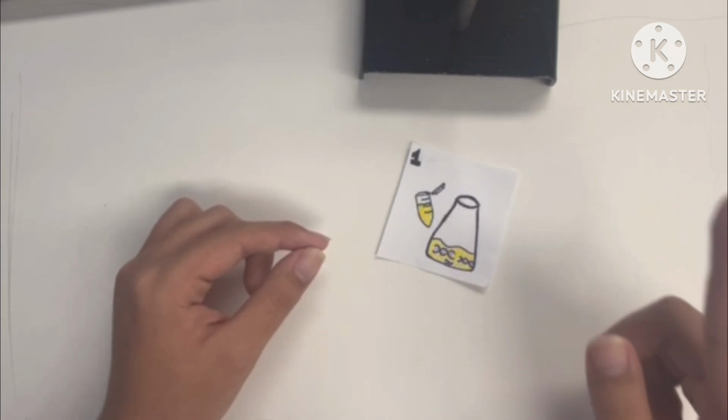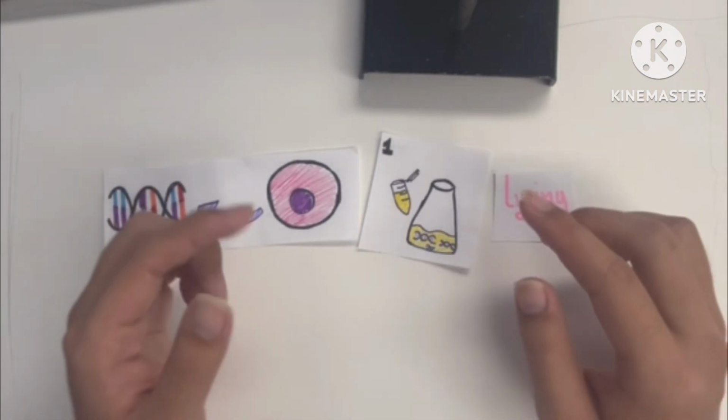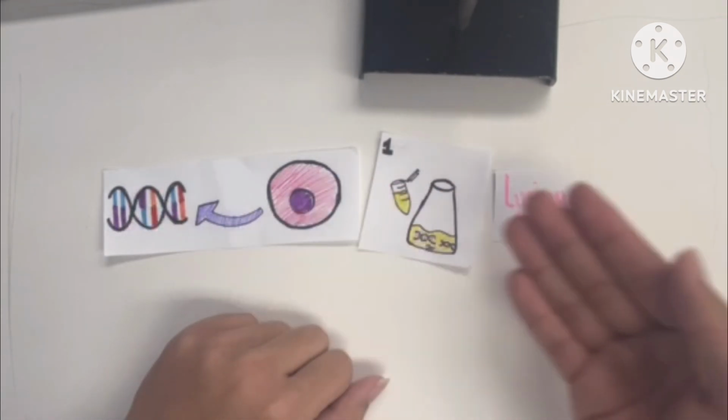To prepare the DNA sample, you must first go through a process called lysing. Lysing is when the cell is broken up using chemical methods, and then the DNA is purified.